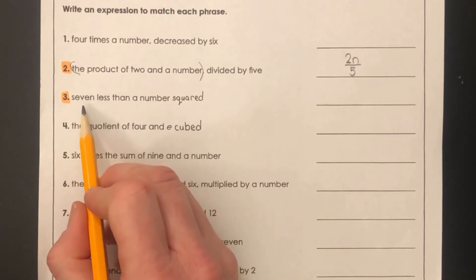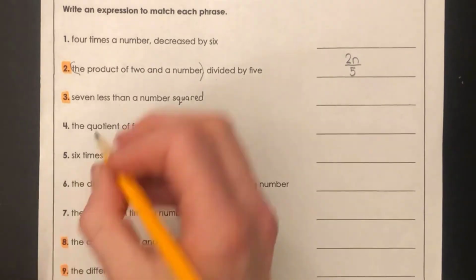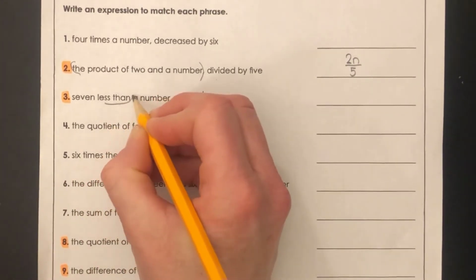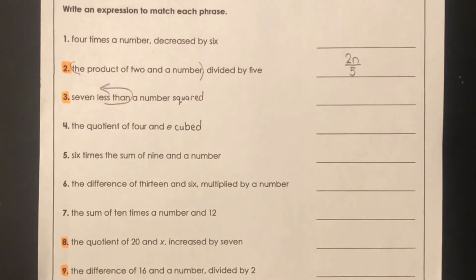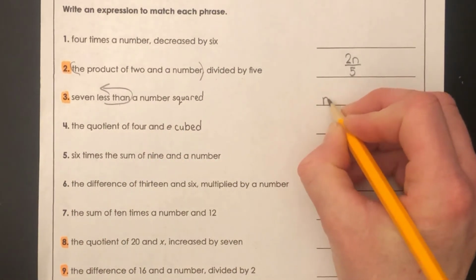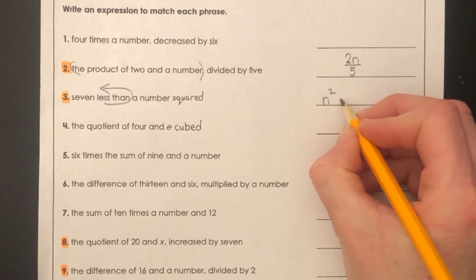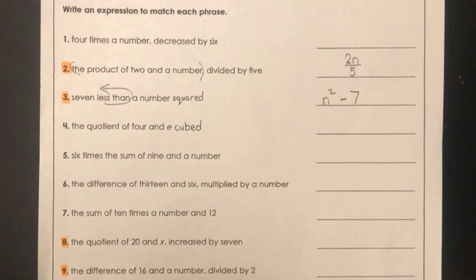Number 3. 7 less than a number squared. Remember when you have that less than, more than, it changes the value, it changes the order. So you're starting with a number squared, and then you're going to find 7 less than that, like that.